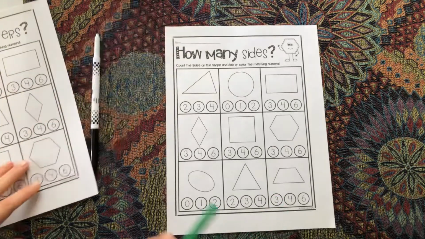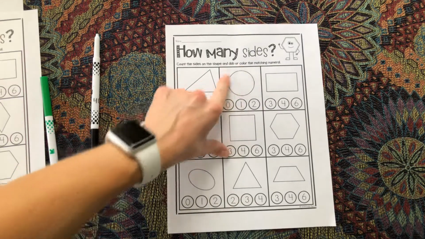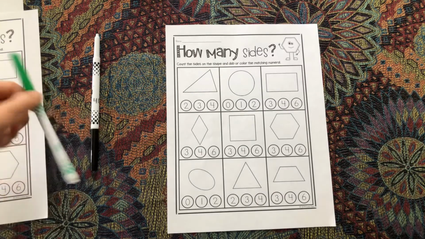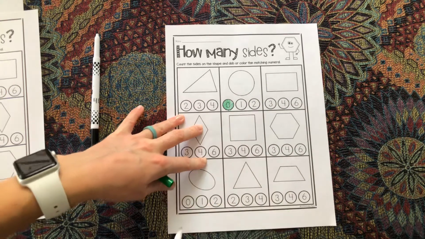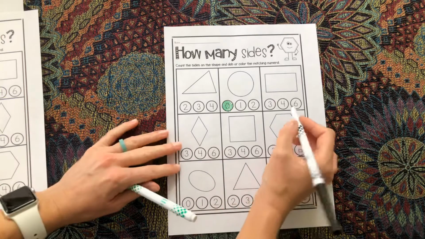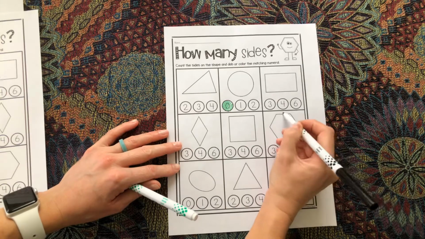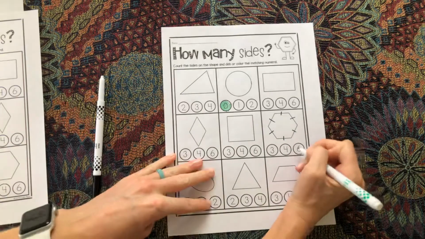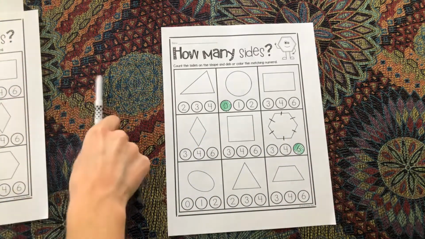I also have this paper, and this one has to do with the sides or straight lines. So if I was looking at the circle, how many sides does a circle have? 0, so I would color in 0. Remember when I'm marking sides of a shape, I make a line so I don't accidentally count one twice. So if I was counting this shape, what is this shape? Hexagon. Let's count. 1, 2, 3, 4, 5, 6. Color in the 6. So if you're able to print those, go ahead and do that one.